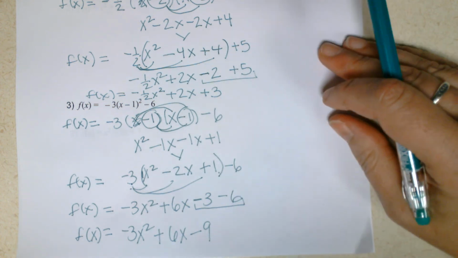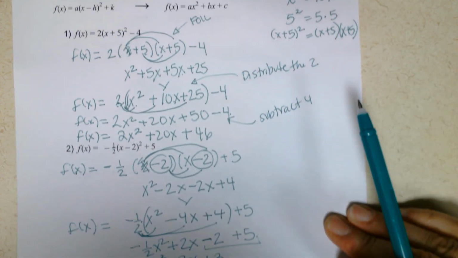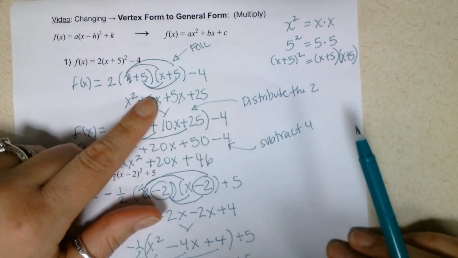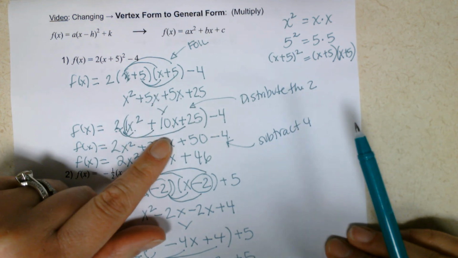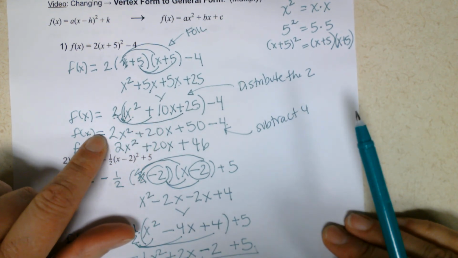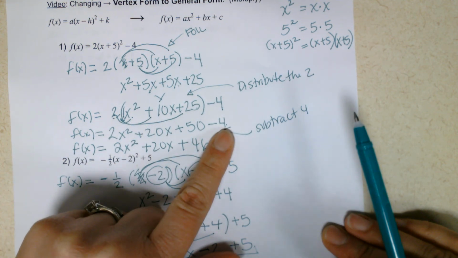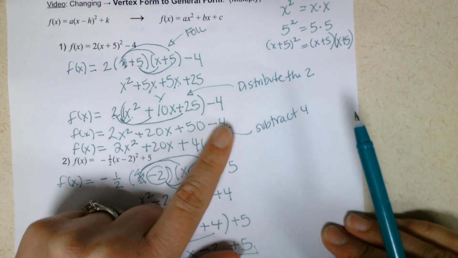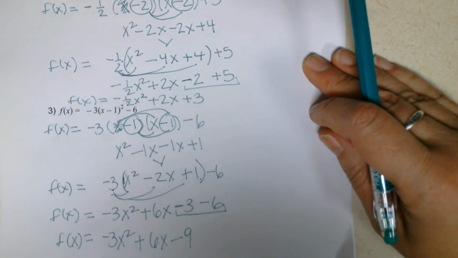So this has been from vertex form to general form. We learned about expanding it out, making sure we did FOIL or double distributive, combine like terms. We needed to multiply that number that's outside the parentheses, and then we could finally add or subtract the k value, which is here negative 4, and all of this other beautiful work.